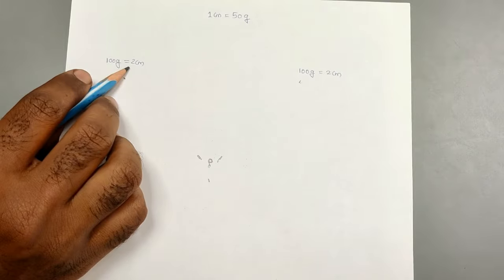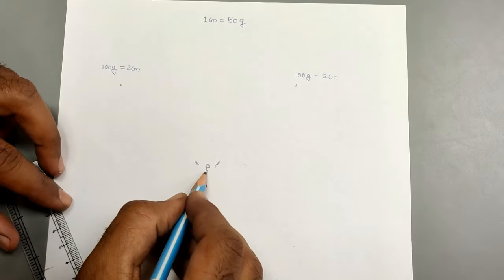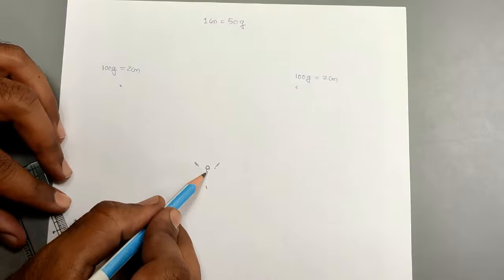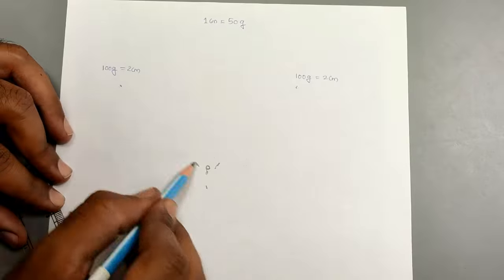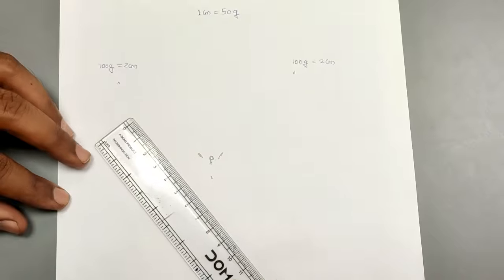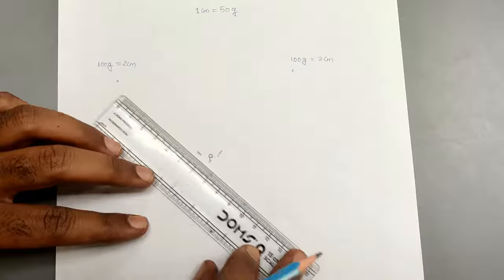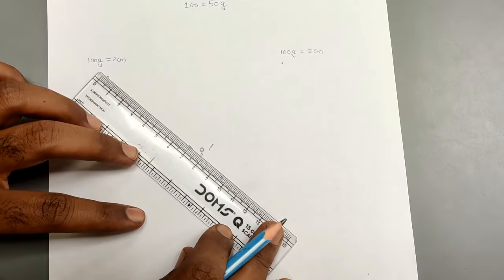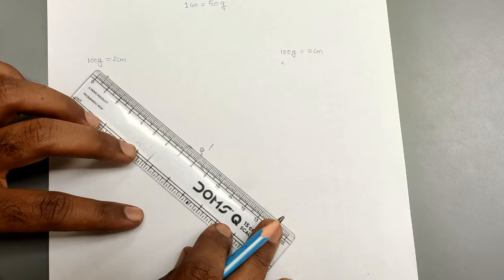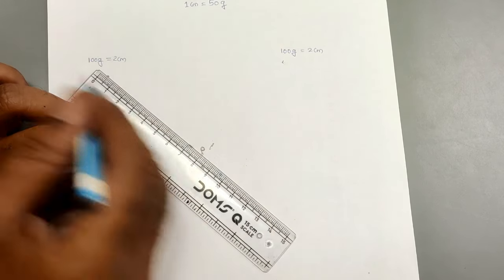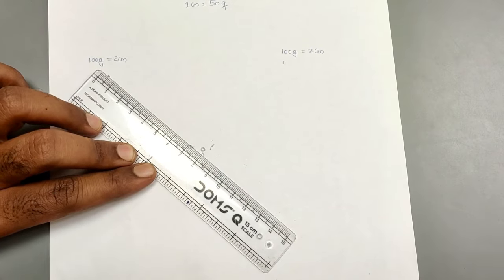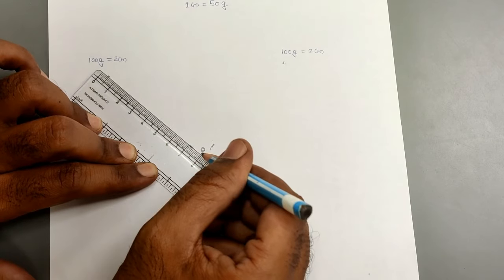Now, since 100 gram means 2 centimeters, from the junction O you have to draw a line of 2 centimeters in this direction, right? That straight line should be along these 2 points only. So here is the scale I am taking, and this scale should be kept in such a way that the junction, first marking and second marking are all on the straight line of that scale only. Now draw a line of 2 centimeters.